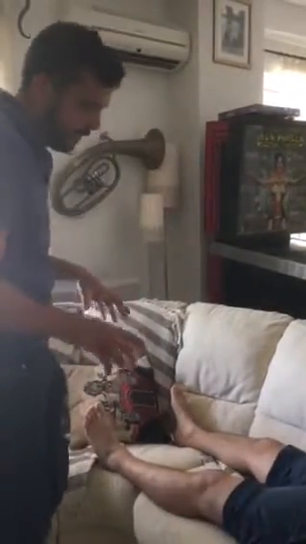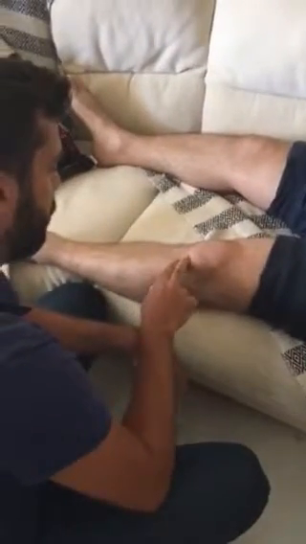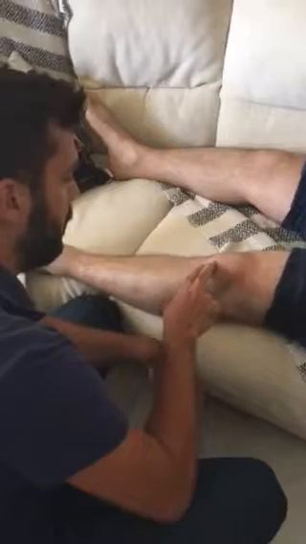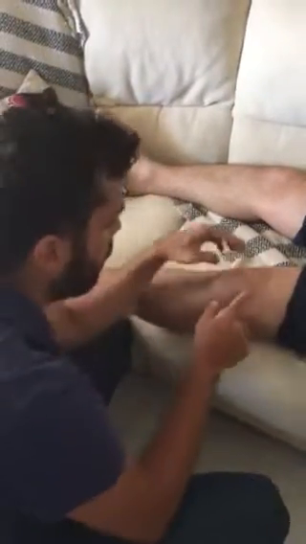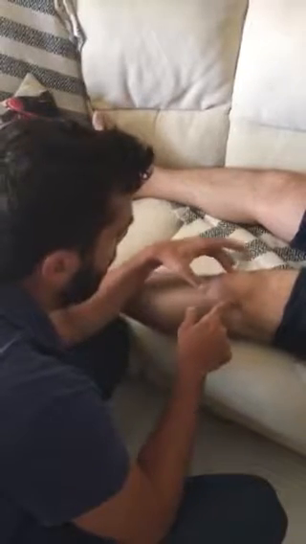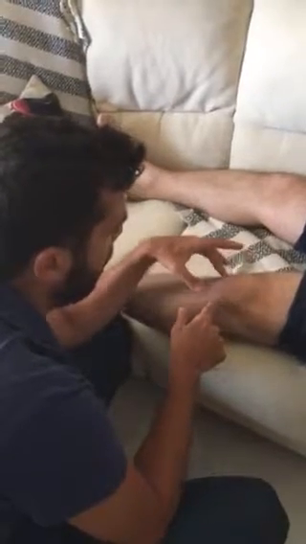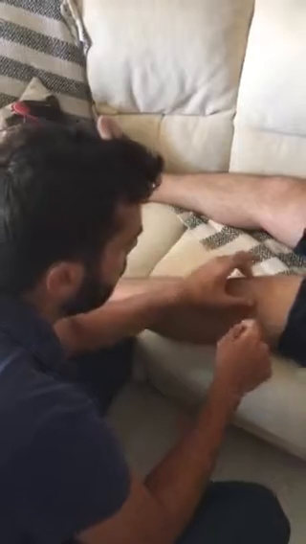I will palpate every major anatomical structure. I usually start from the quadricipital tendon here, and I will assess this tendon. Then I will check for the patellar tendon, and I will palpate the two sides of the patella.